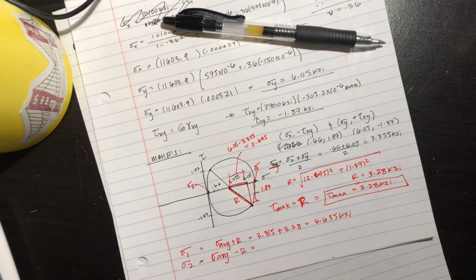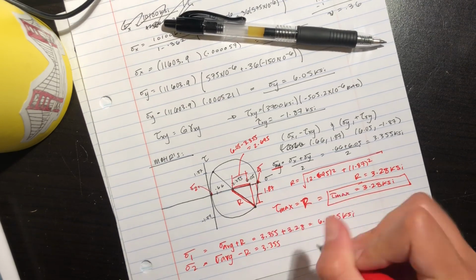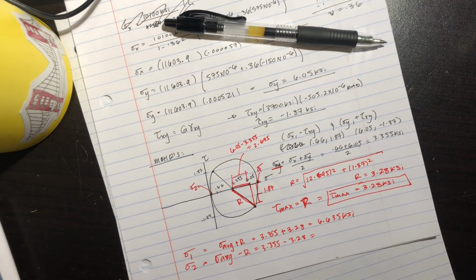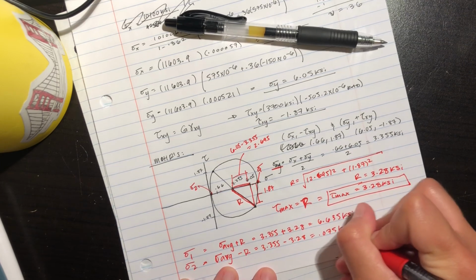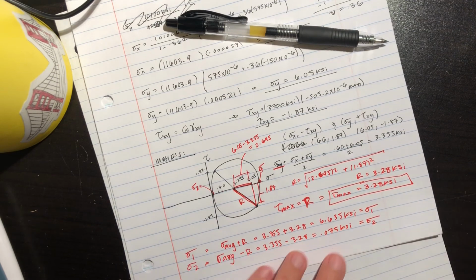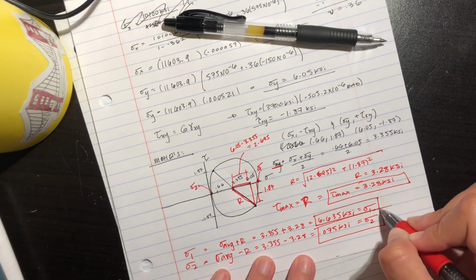And this one is going to be 3.355 minus 3.28, which equals 0.075 KSI. We have that for sigma 1, that for sigma 2, and that is our answer for the principal stresses.